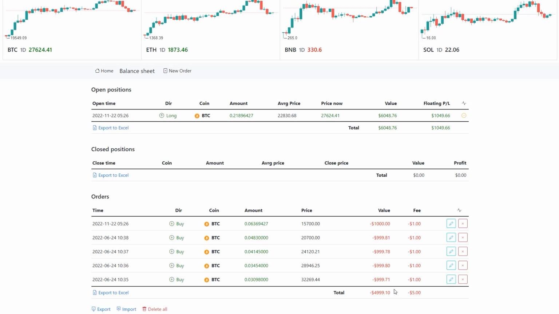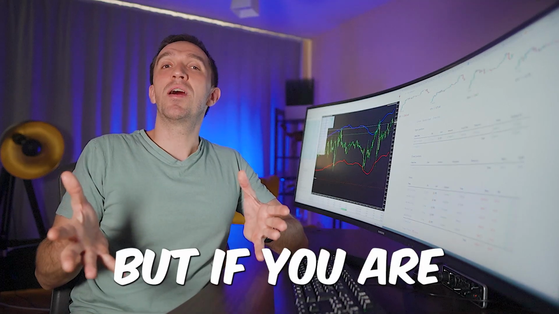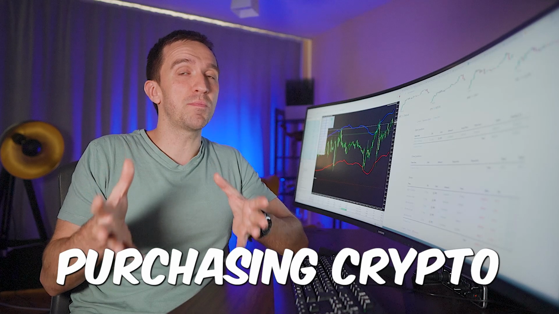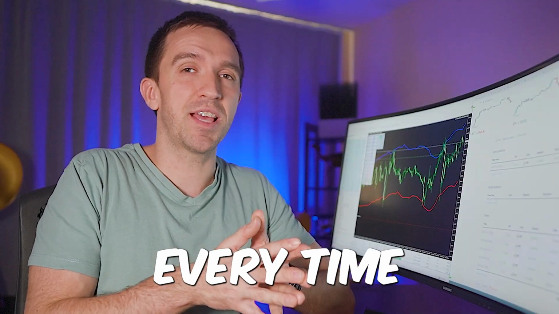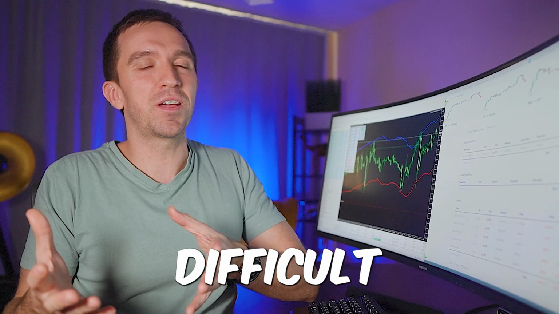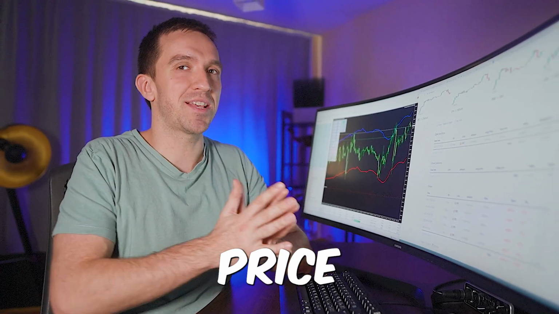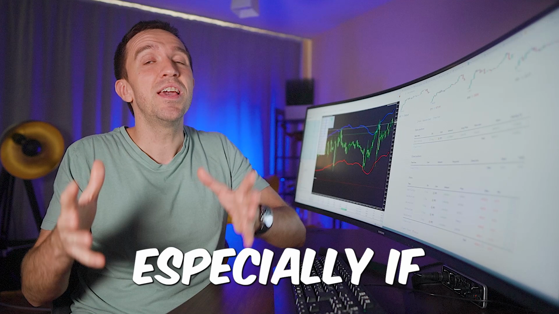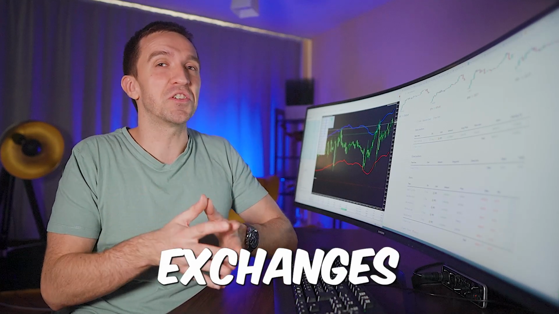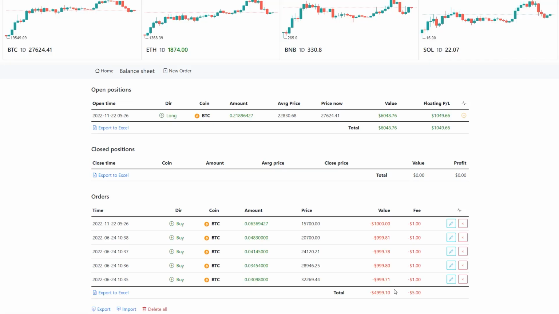And every time I was buying for $1,000, but if you are purchasing crypto for different amount of money every time, it gets a little bit difficult to calculate your average price and to keep track of it, especially if you are doing it on different exchanges and on different wallets. So you can use CoinRank to keep track of all your purchases, and you can export it as well to Excel, or you can import it back if you are investing not just in Bitcoin but different trading assets. Very useful tool. I will leave it down below in the description, guys.